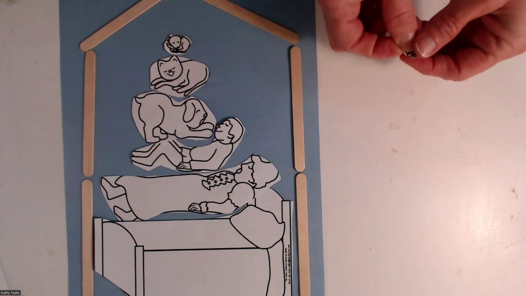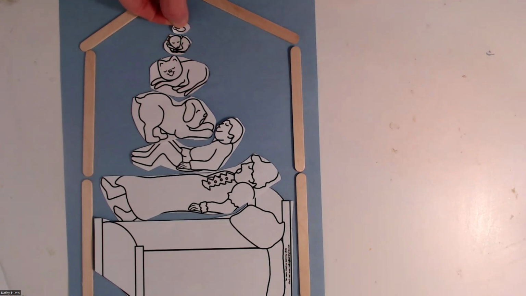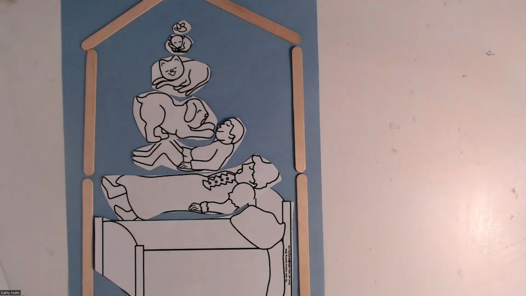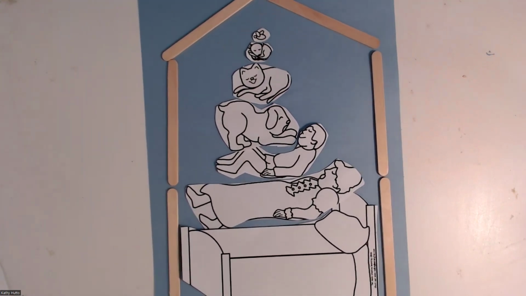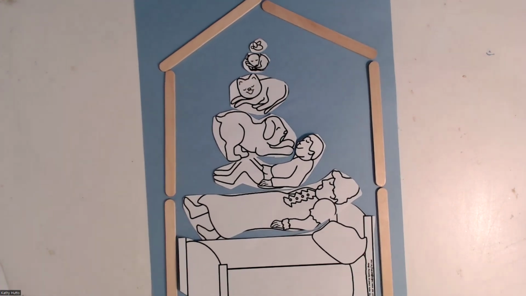And who was on top of the mouse? The flea. The flea was sixth. So that's our art project for today. We made our very own napping house.